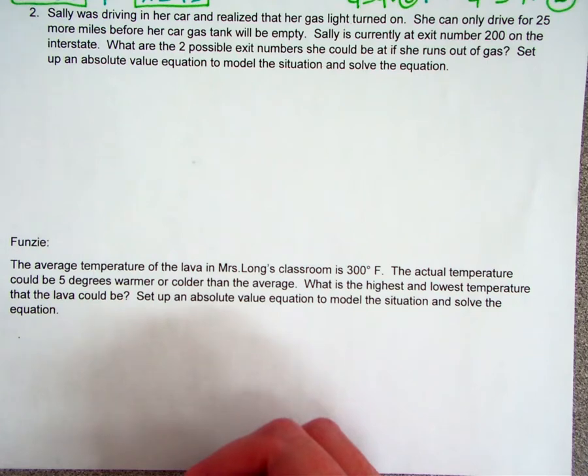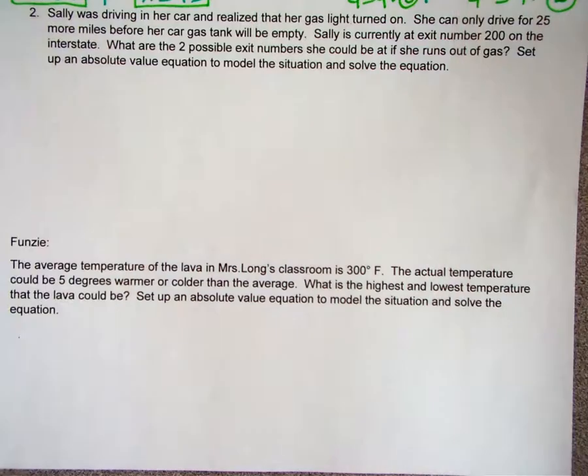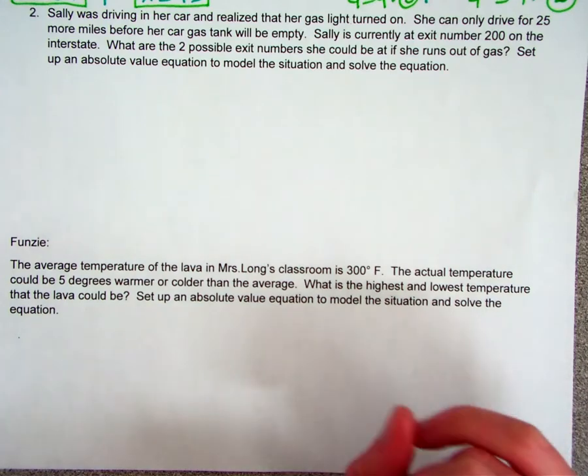So Sally didn't realize, or she was trying to make it to one of the exits and she used up her 25 miles. We want to figure out where she'd be because, since we know that Sally just ran out of gas, we probably should call AAA for her or get a tow truck out there for her so she'll be okay. But also, it's just good to know the possible range that Sally could be in on the interstate. It'll help out the person coming to help her out with her gas.